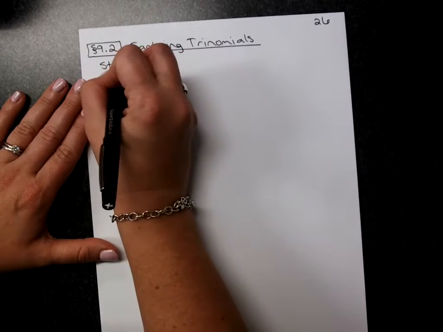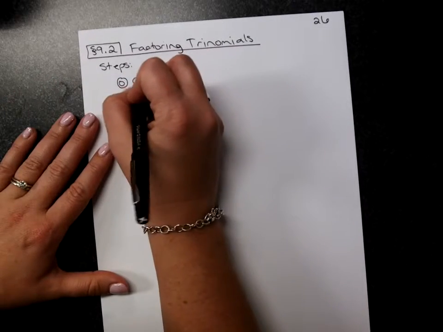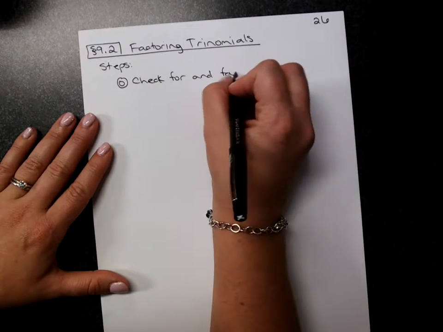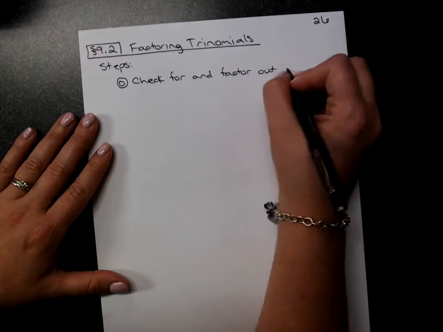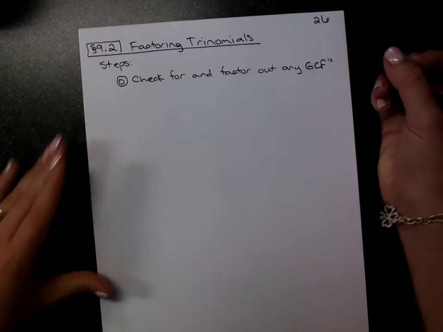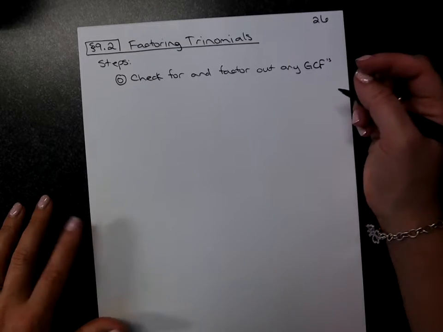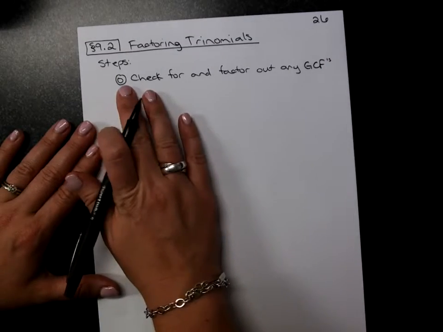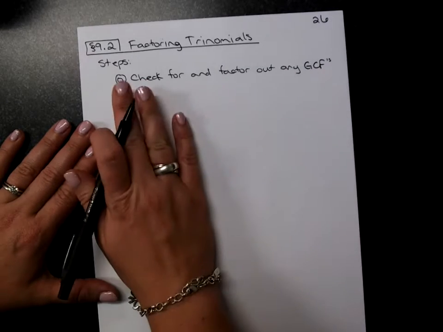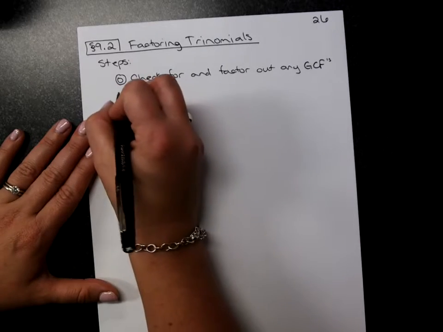So we'll write down the steps first. Step 0 is to check for and factor out any GCFs. Anything you can find that's in common, pull it out. So you kind of hunt for that. You look and look and look, see if there's a GCF you need to take out. You need to do that before you touch anything else about the problem. So always check for and factor out any GCFs. I call it step 0 so that it stands out in your mind. You have to do that before you do anything else.